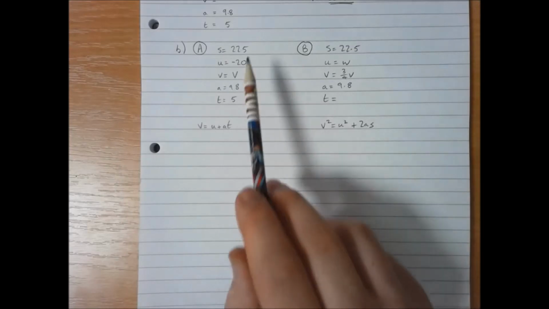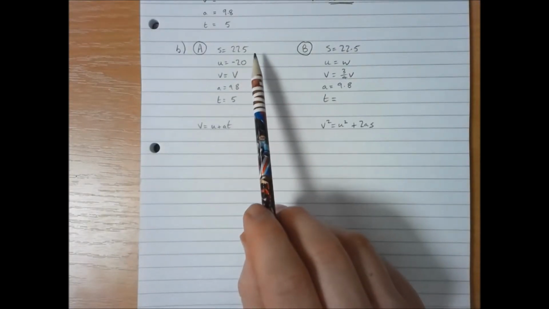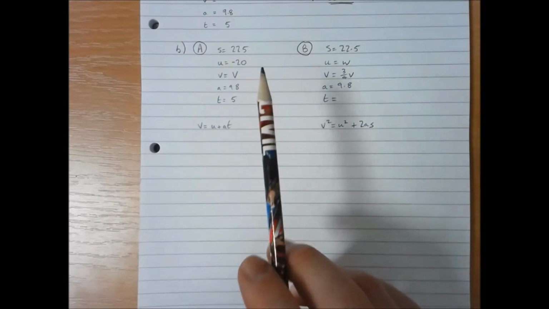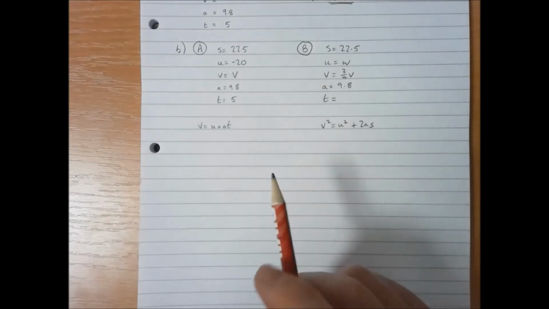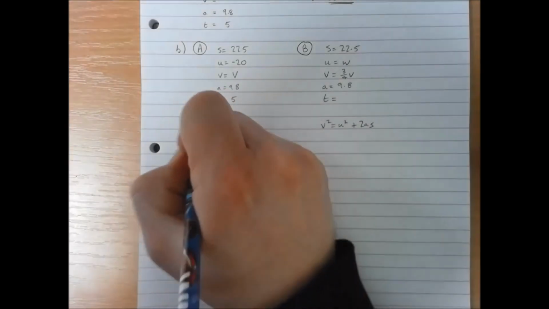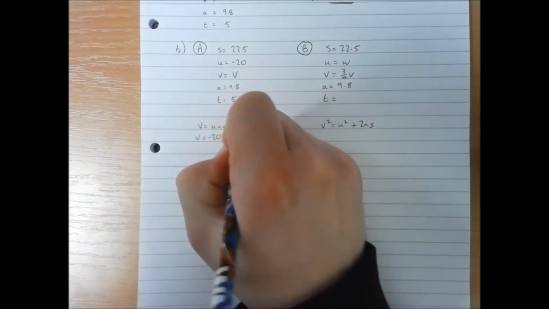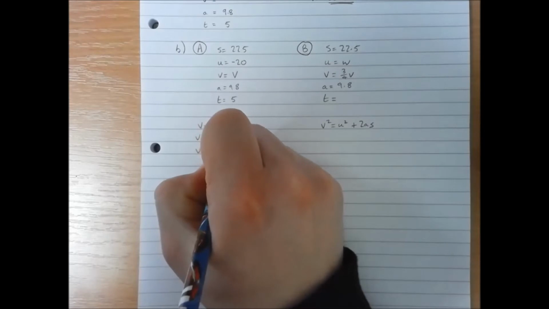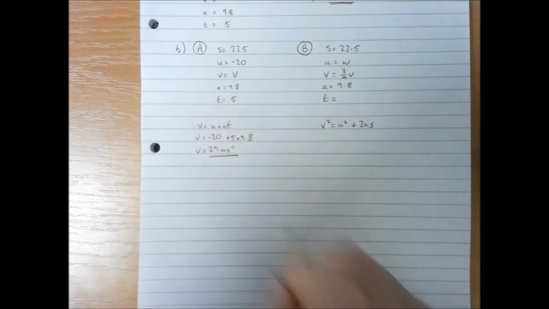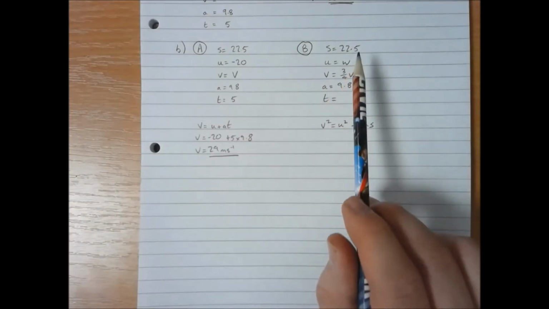I've still got the same information that I had before, first ball A, with the added information now that s is equal to 22.5 meters. I have to find v. I've got 4 equations I could use to do this. This is my preferred one. So v is equal to minus 20 plus 5 times 9.8, which means that v is equal to 29 meters per second. I can now use this information in the information that I've got about stone B.